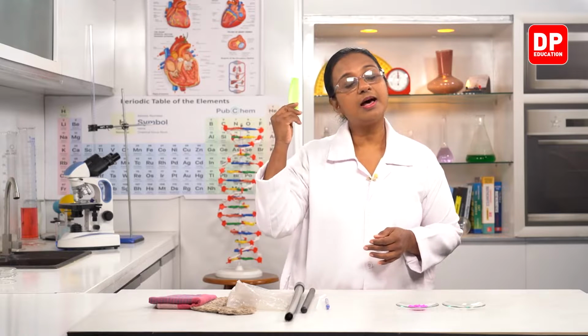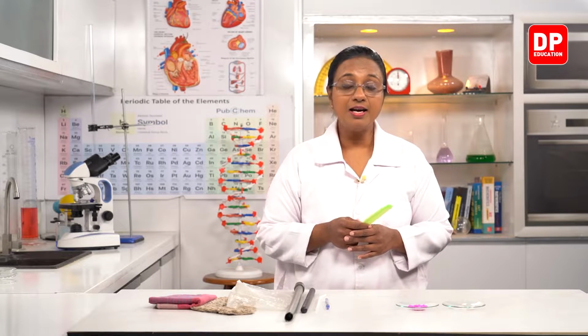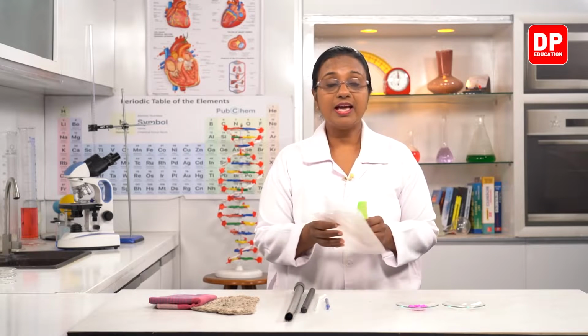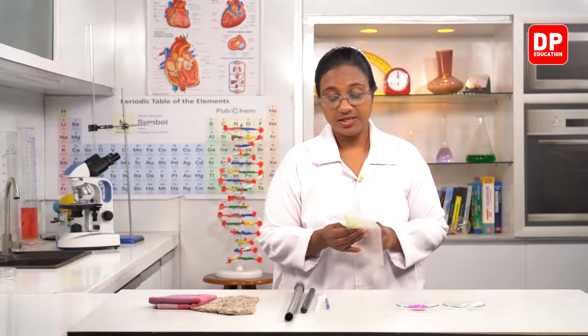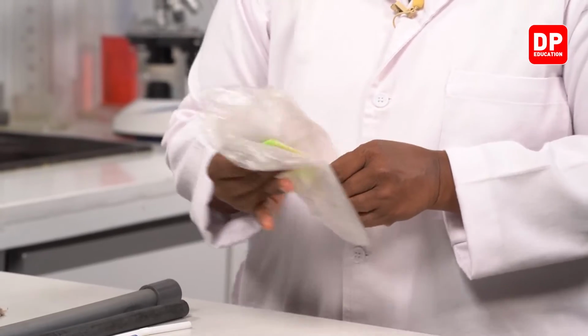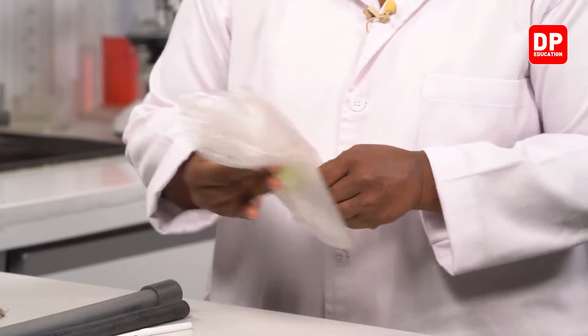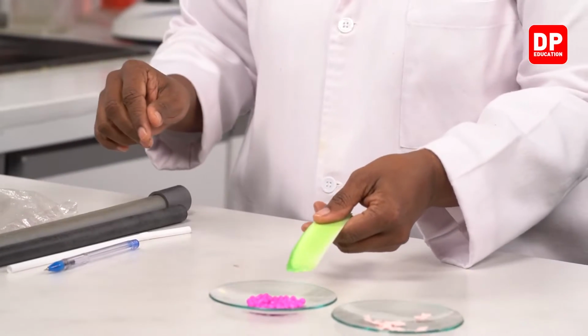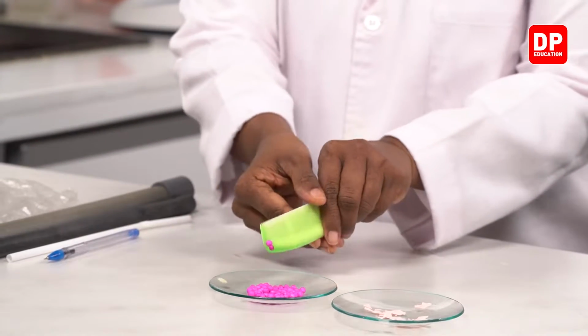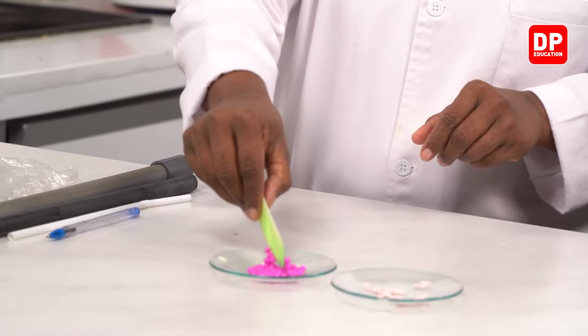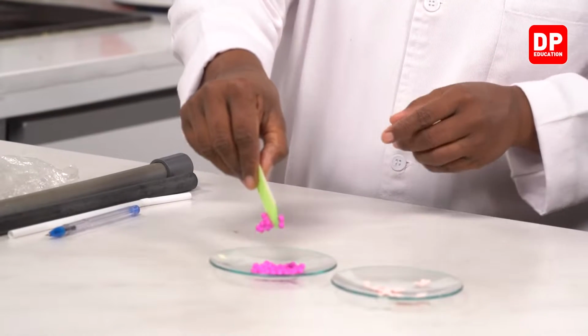Now you can either rub it on your hair, the hair should be dry, not oily, or else we can rub it with a piece of polythene sheet. So when I rub it, we have to rub it nicely, and if you hold it near pieces of thermocol, here you can see the pieces getting attracted there.